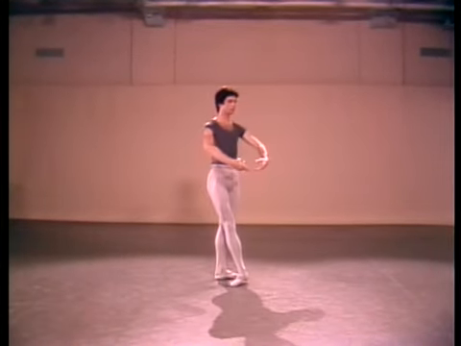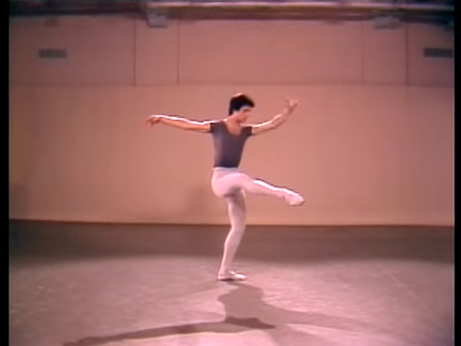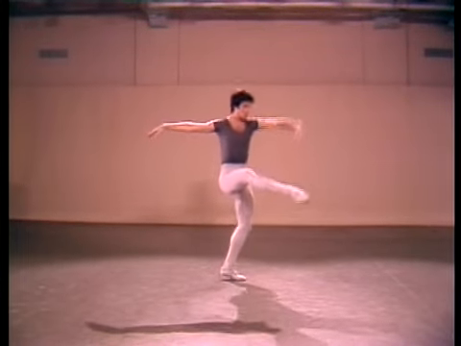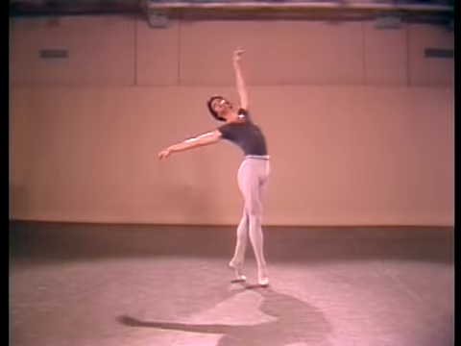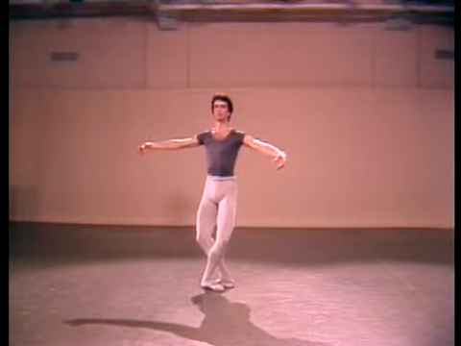En dedans. Starting with the leg extended or attitude croisé devant, a demi-plié is performed tilting the upper body forward. On the relevé, the upper body arches back. This bend is increased, leaving the head front as the legs do pas de bourrée en dedans, finishing erect.